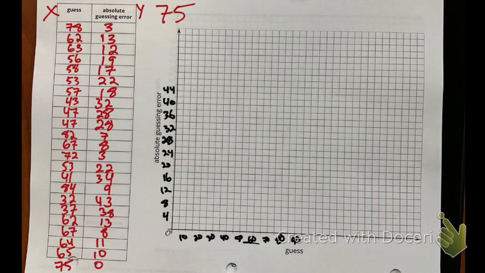Next, all we're going to do is plot our ordered pairs. I would not suggest watching me do it. It's not going to be faster than you looking at an ordered pair and plotting. Seeing where I put it doesn't help you put it in the right spot because you have to be precise. So 78, 3. We're going to go over to 78, up to 3. Boom. Just put a dot there. It's going to take a little time.